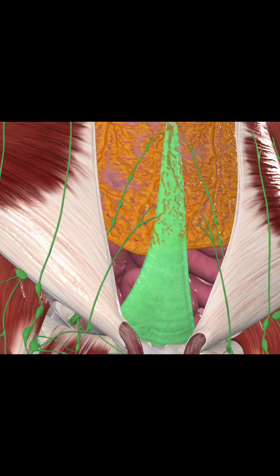So the bare area of the liver is demarcated by which ones?